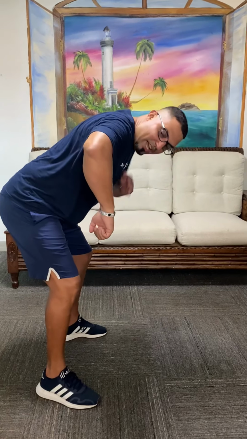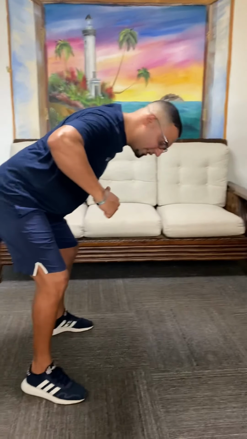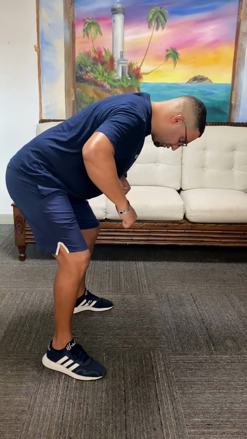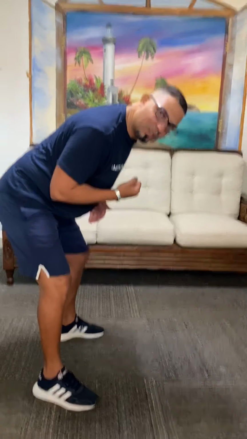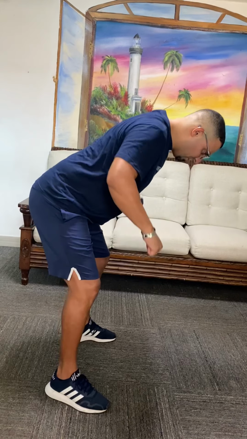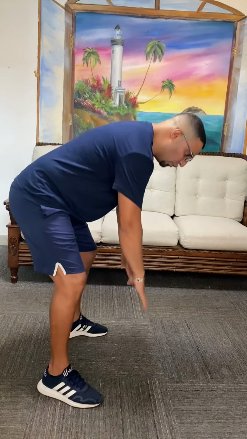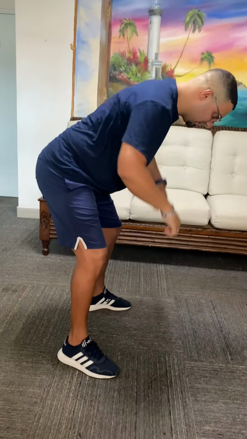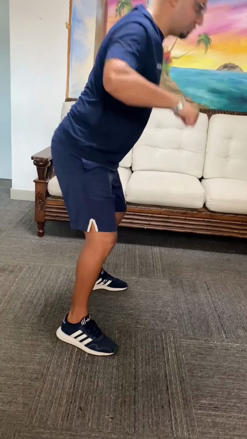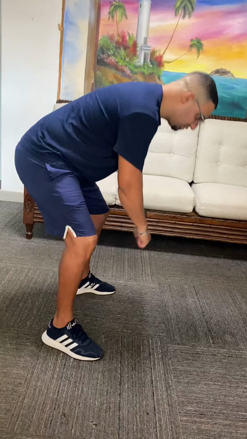Just first in the 90-90 position, only concentrating in the scapular motions. Again, trying to improve that posterior tilt, medial translation of the scapula, and downward rotation. So after doing that, I would integrate a more dynamic exercise, always concentrating on the scap motions first, and then I would progress it to the trunk extensions.